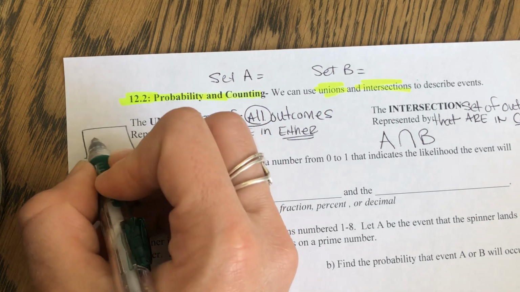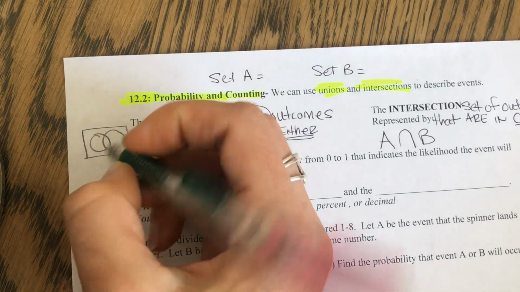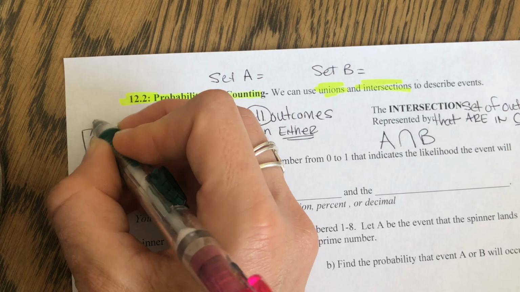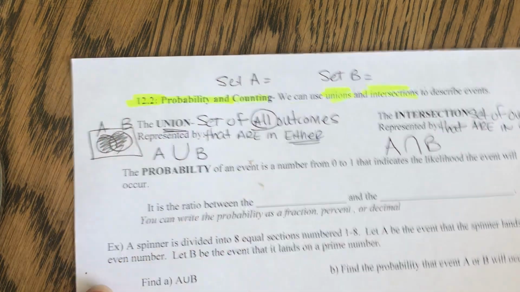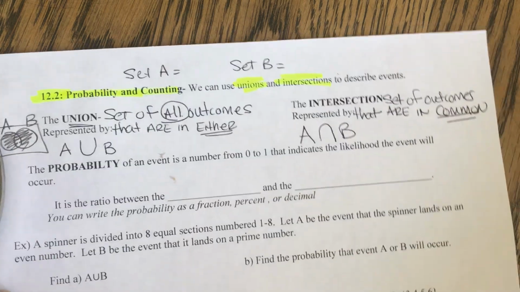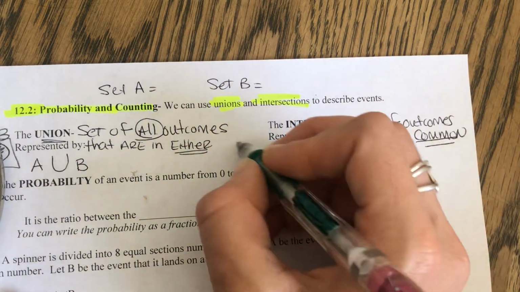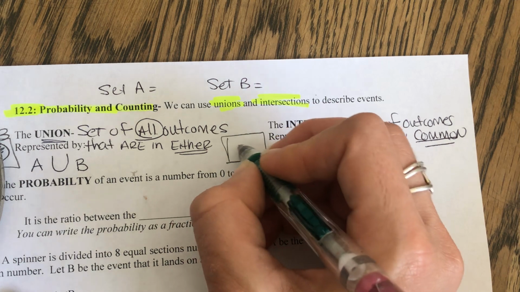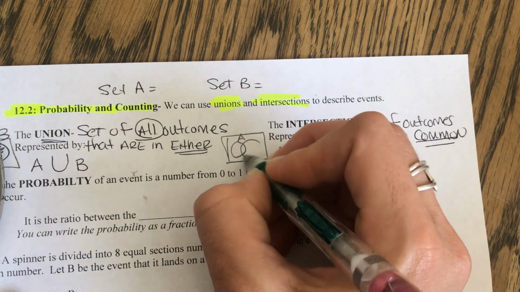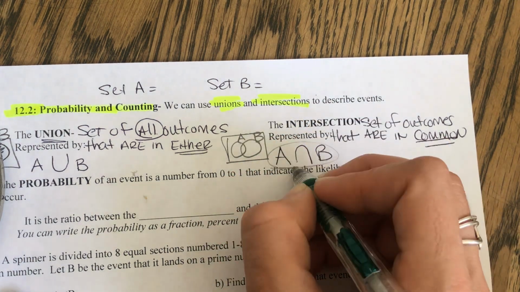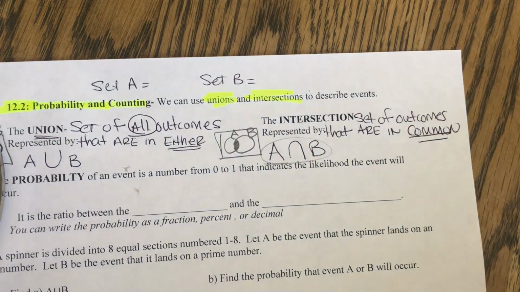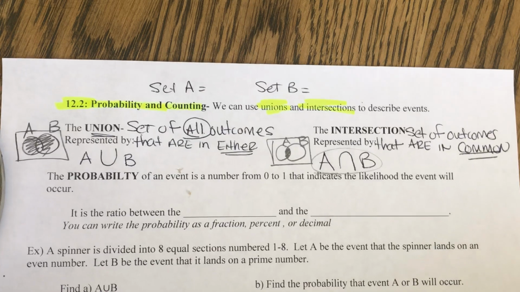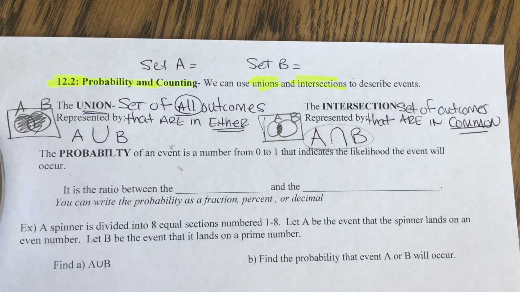Sometimes you guys can think of this in a Venn diagram. For a union, if you have a Venn diagram, here's A, here's B. I want everything of A, and I want everything of B. You would list all of them, okay? Now, if you were over here, and I have an A, and I have a B, you want what they both have. Obviously, the overlapping part would be what they both have, and you would list that. Okay? All right, so talking about probability now.